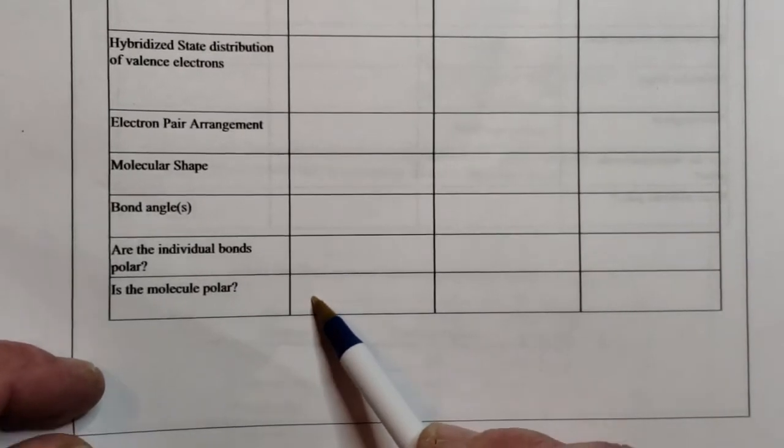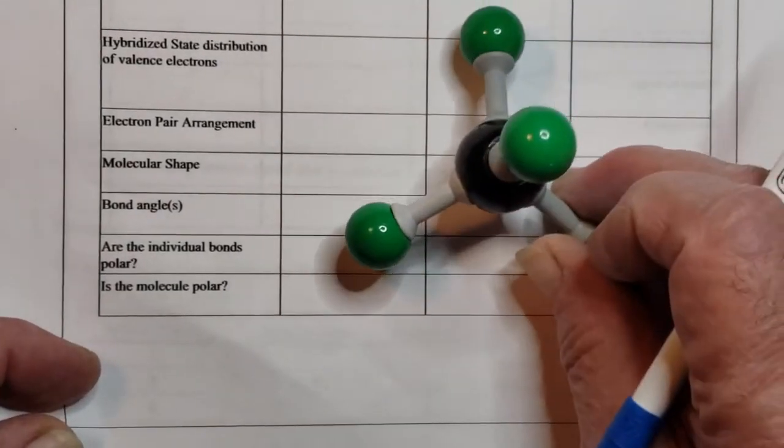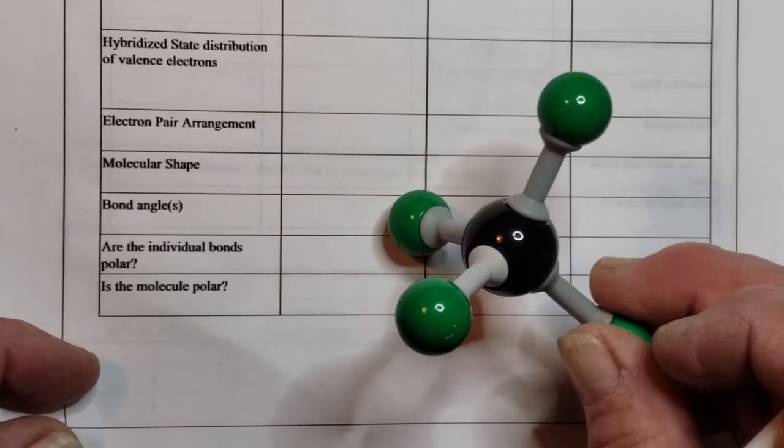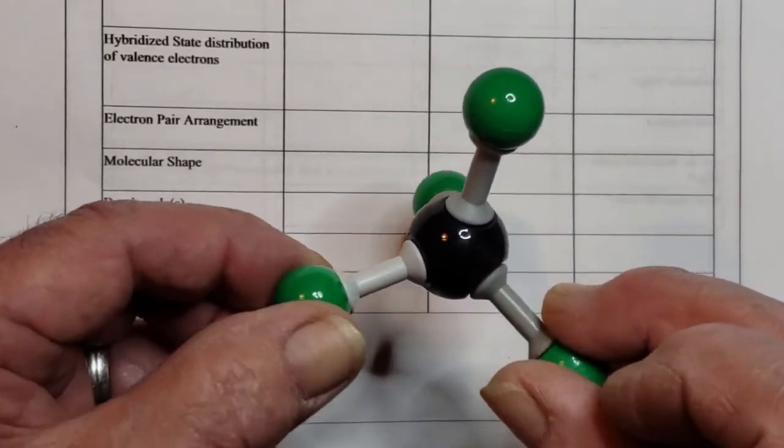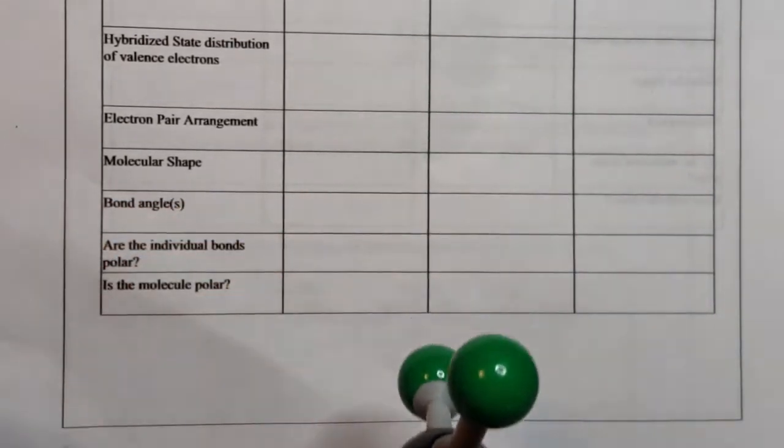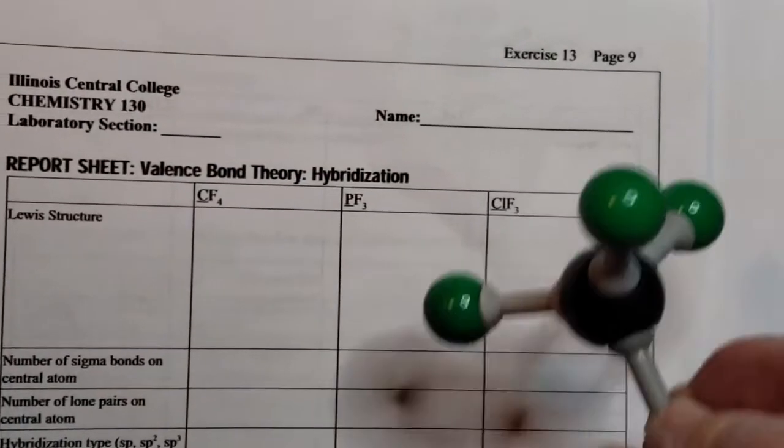In terms of the molecule being polar, that has to do with symmetry. And again, we just discussed this. So I'll leave it up to you to decide whether this is a symmetric molecule or not. All right, now PF3, our second one here on page 1.